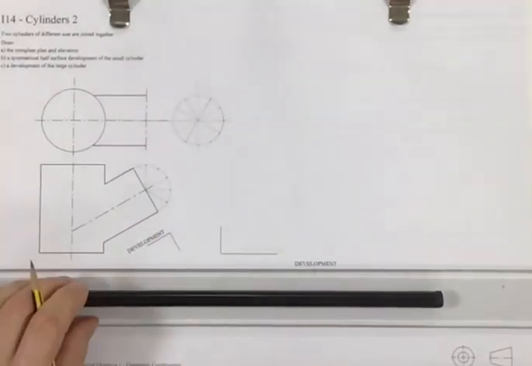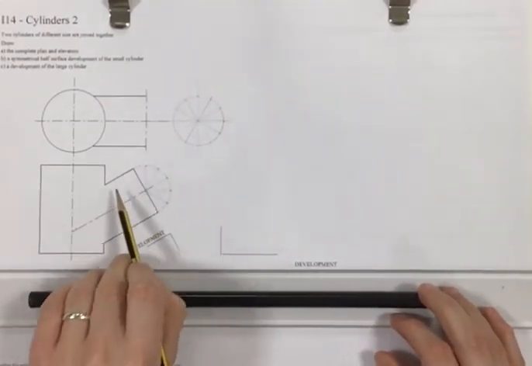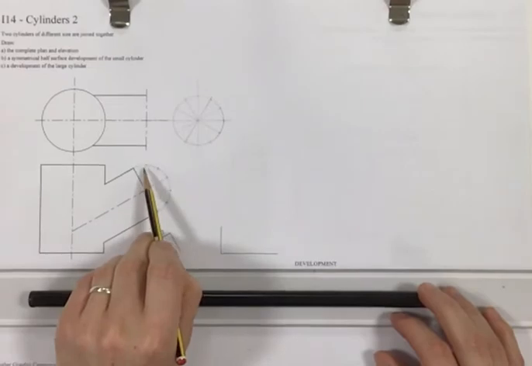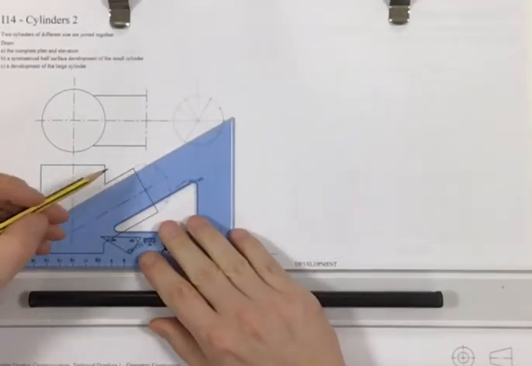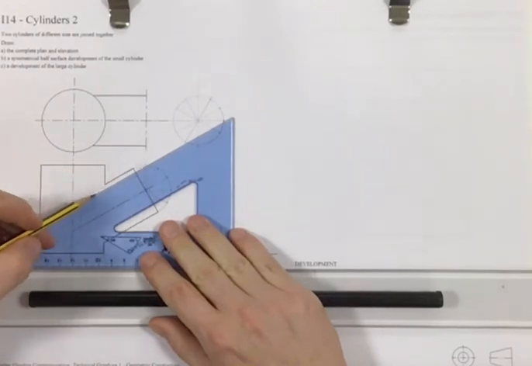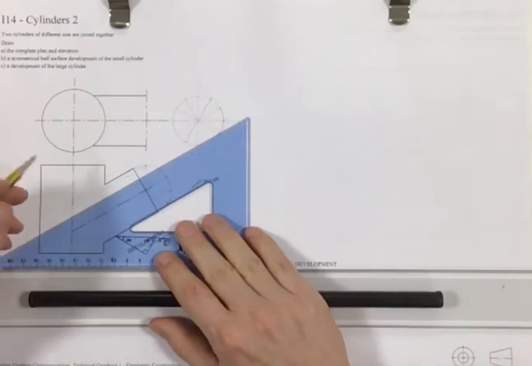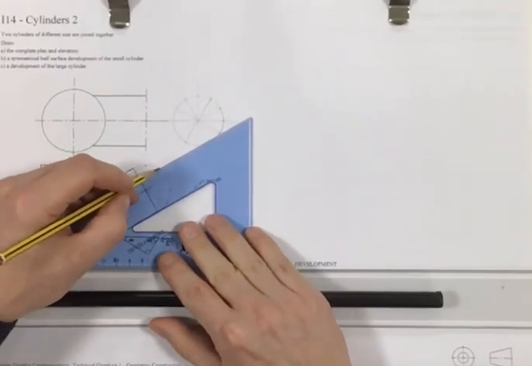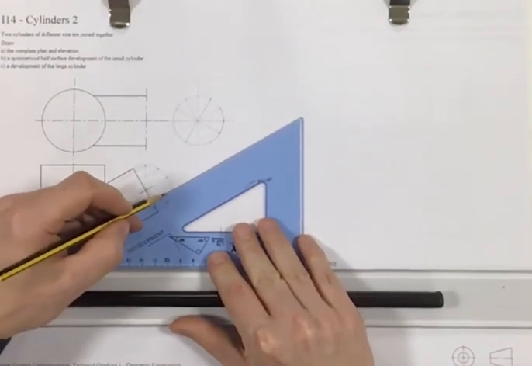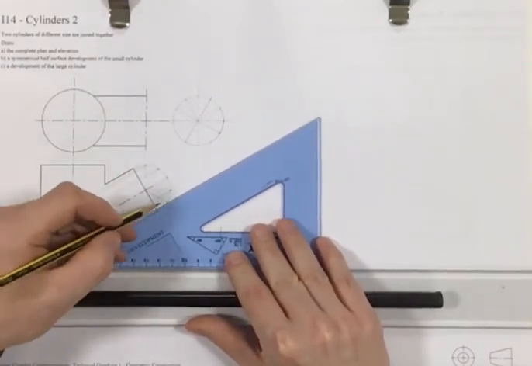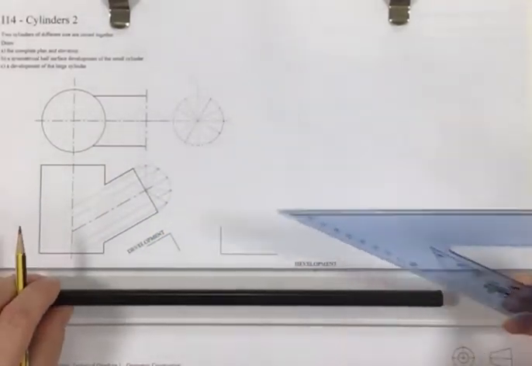Now, in the direction that the pipe is flowing here, I want to take these points down.